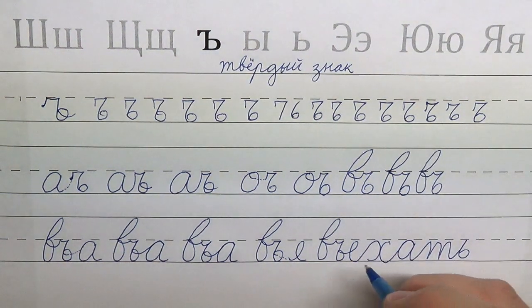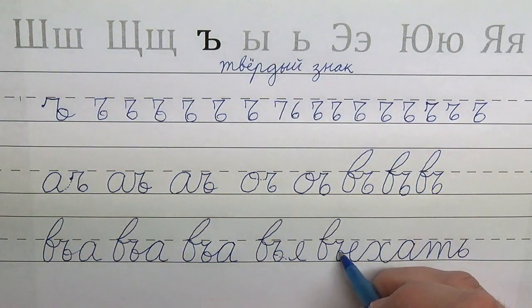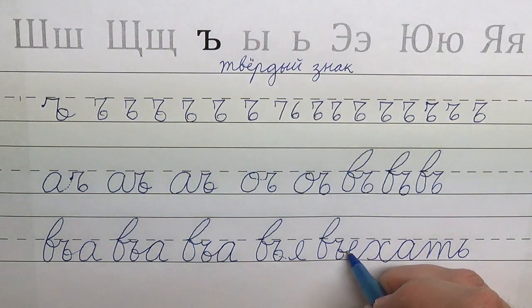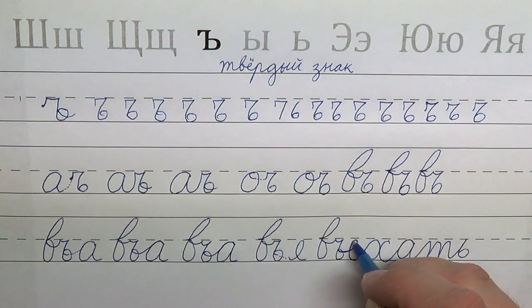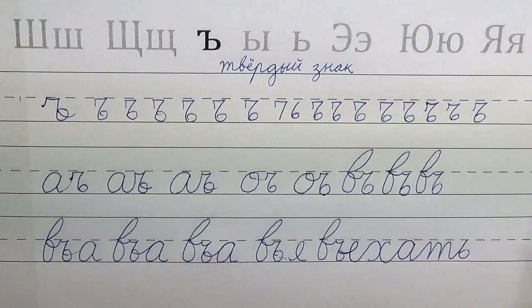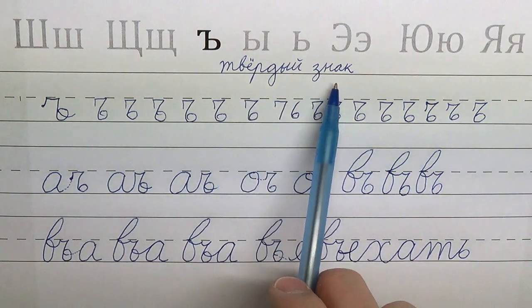And notice coming into the ye, as we saw with other connecting letters, sometimes we can just kind of cut that ye a little. We just start it a little higher, and we get a word like v'yekhat. So this is tvyordый znak.